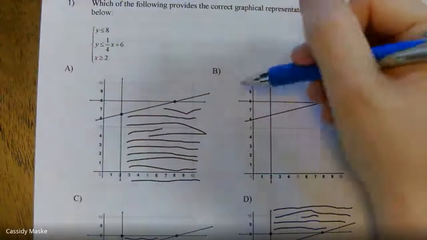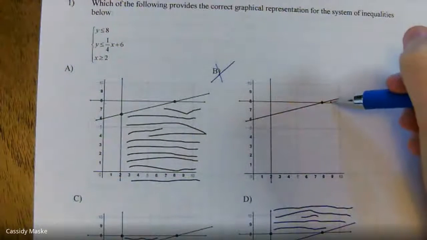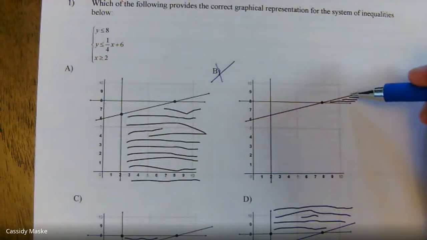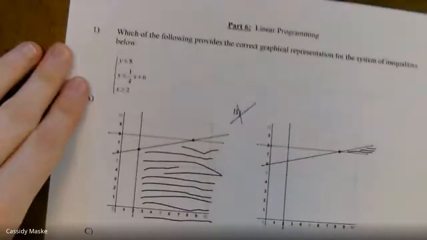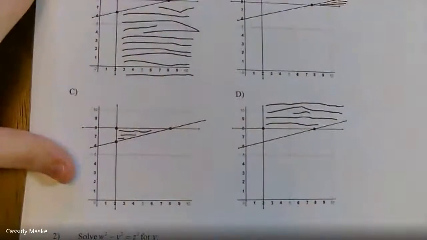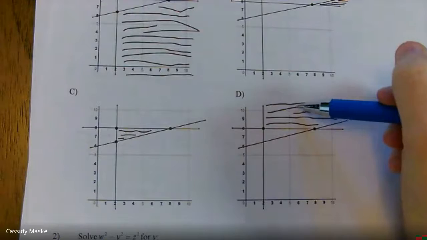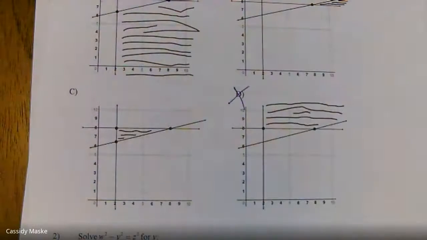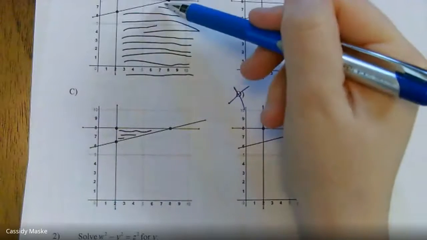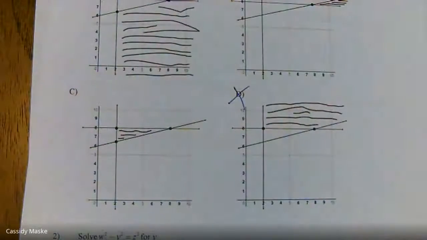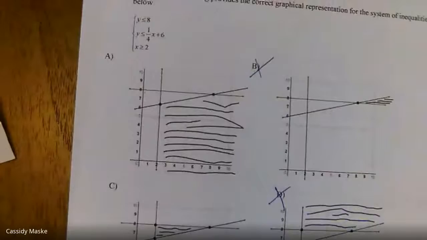So we can automatically cross off B, because you see how this is above the line 8, not below it. So we know that's not the right answer. And same thing with D. Look at D. Also, you see how this is also above the line, not below it. So we can cross off that as well. But these two, this is below the line and this is below the line. So one of those answers is the right one.